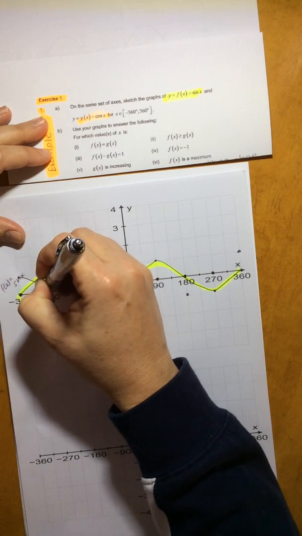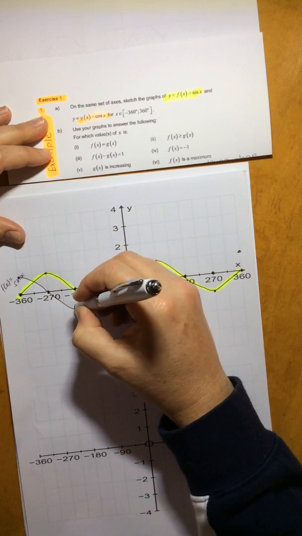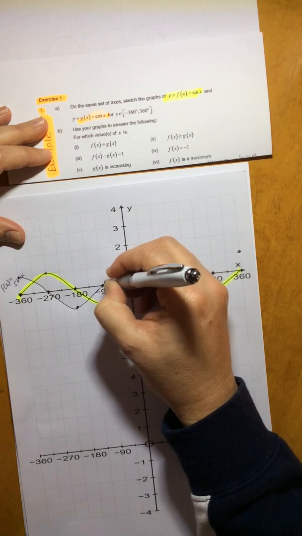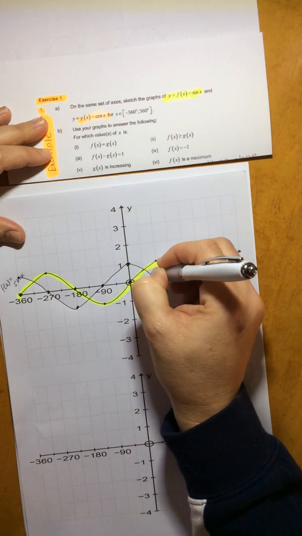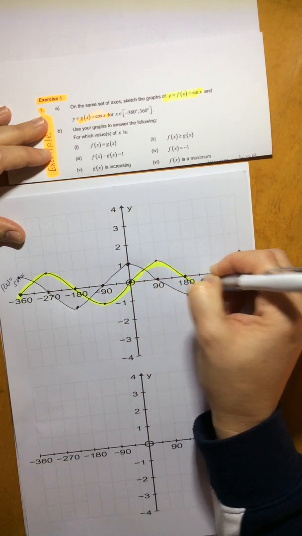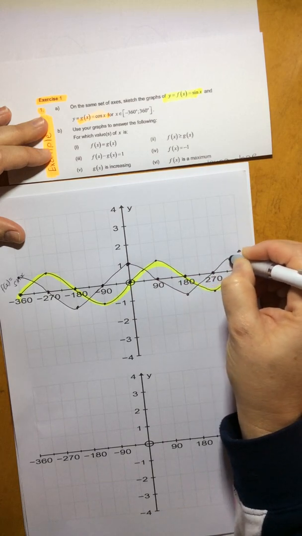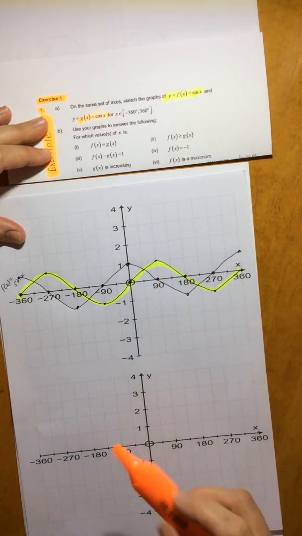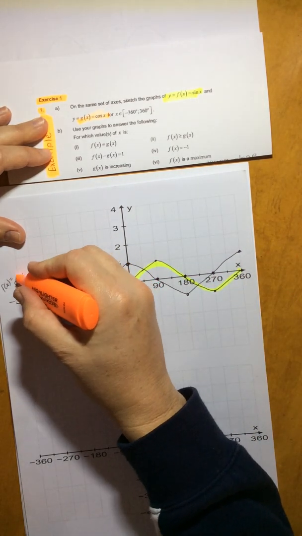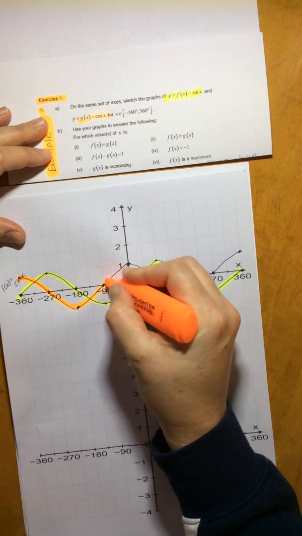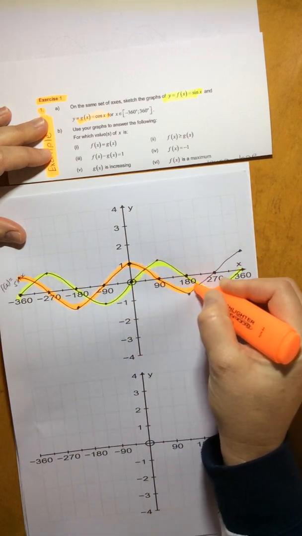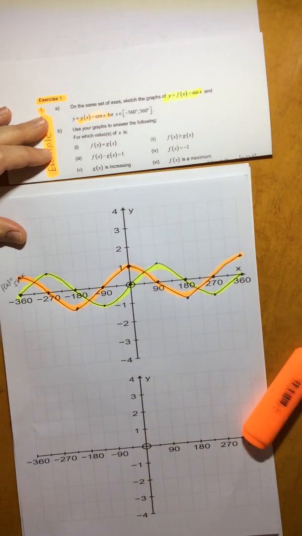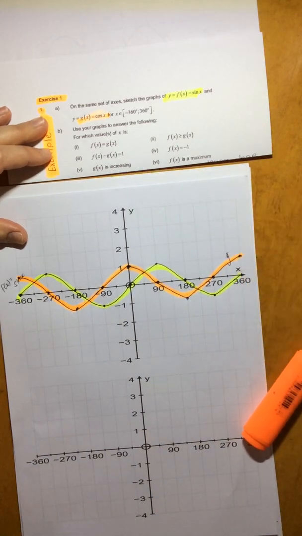Okay, and draw your graph. Okay. Just so that we are clear, I am going to make my cos graph. That's g, that is cos.